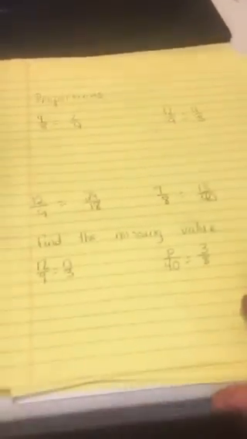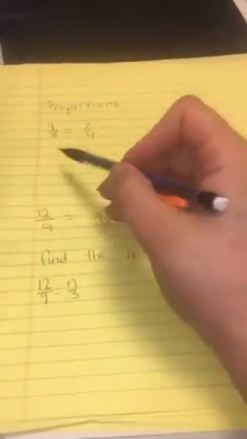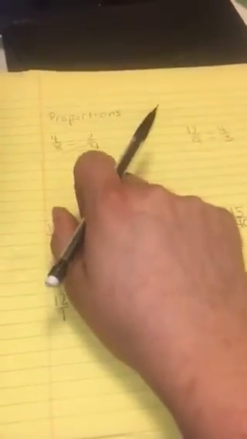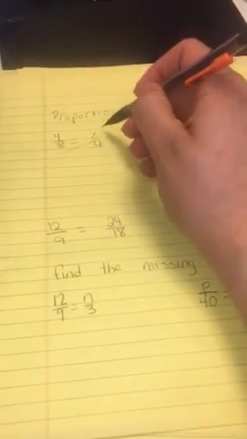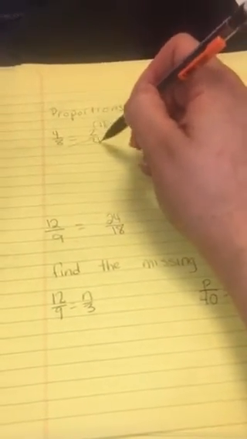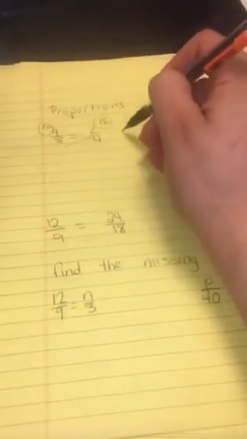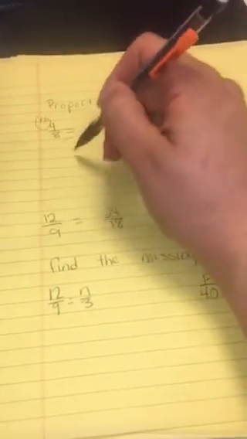Okay. So this is checking to see if proportions are equal or if they're proportional, meaning they're equal to one another. So we can multiply, and I can say 8 times 2 is 16, and then 4 times 4 is 16. So I would say yes, they are. This one is proportional to one another.